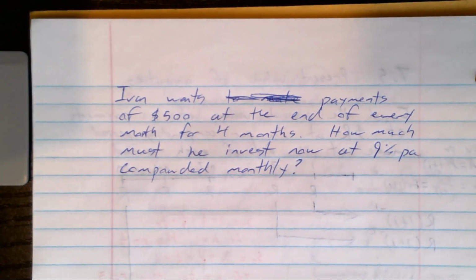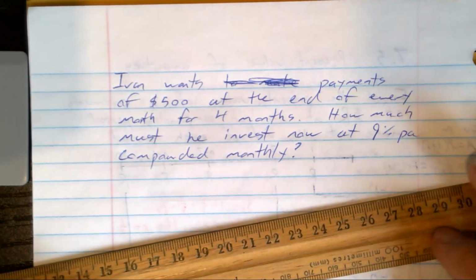We could try memorizing the formula that we just developed, or we could draw a timeline and figure it out as a series. Let's do that.